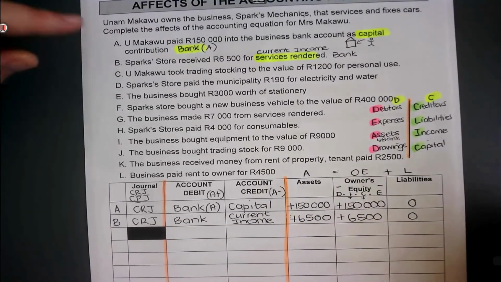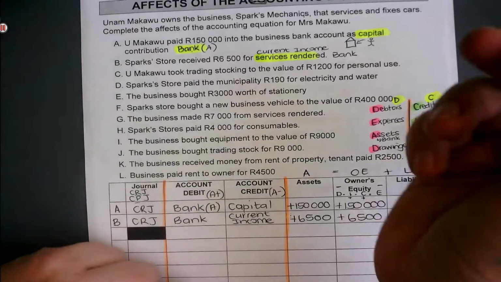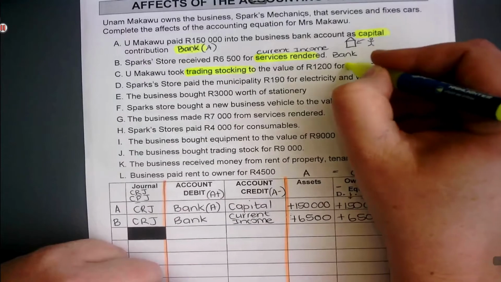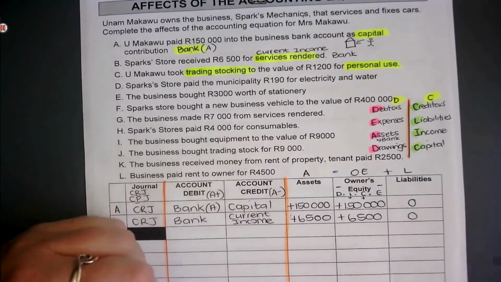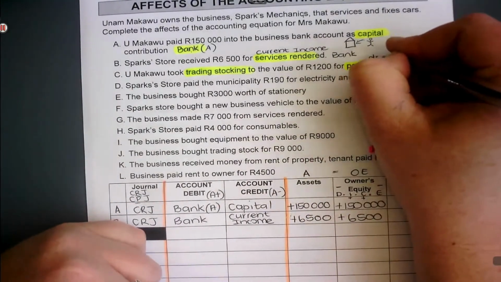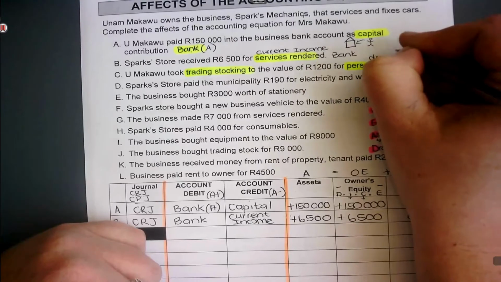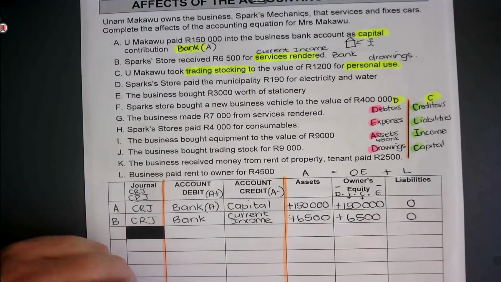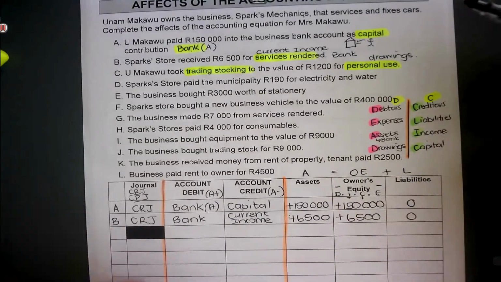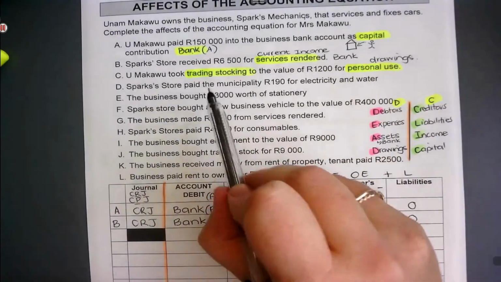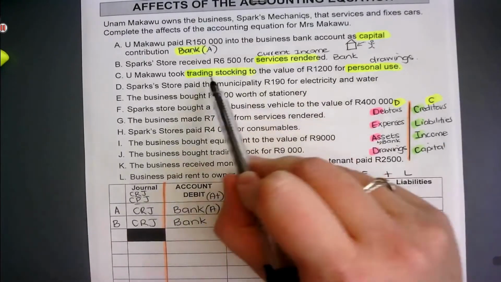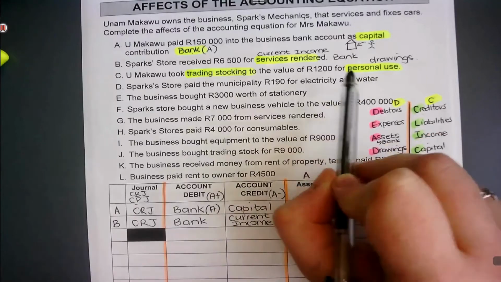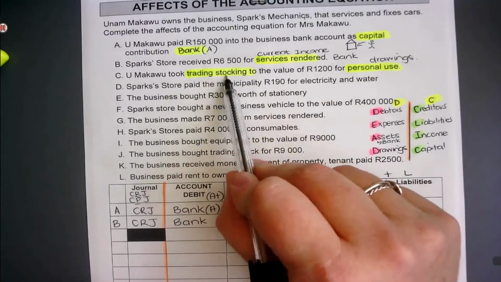Next one, Yumakawu took trading stock to the value of 1,200 Rand for personal use. Okay, so we know we don't call it personal use, we call it drawings. In other words, if an owner takes anything out of the business for their own personal use, we call it drawings. And putting money into it, we call capital. So now you'll notice that bank isn't being affected. But if we look at these two, which one is the asset? So when in doubt, figure out which one's the asset. Trading stock is the asset.